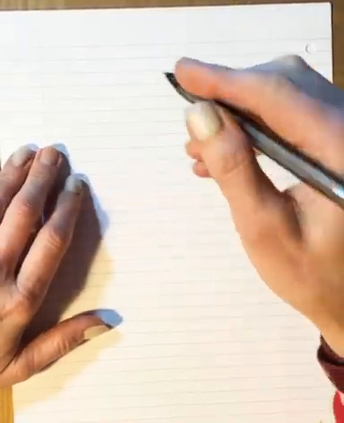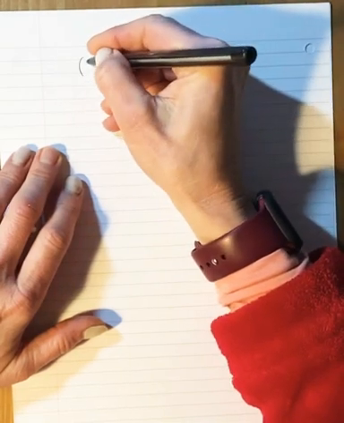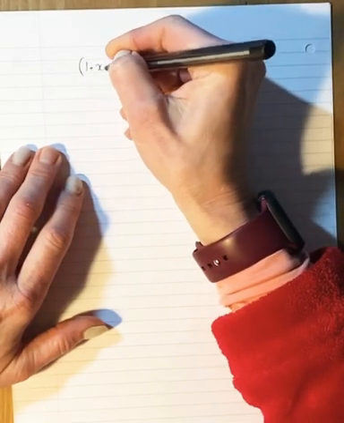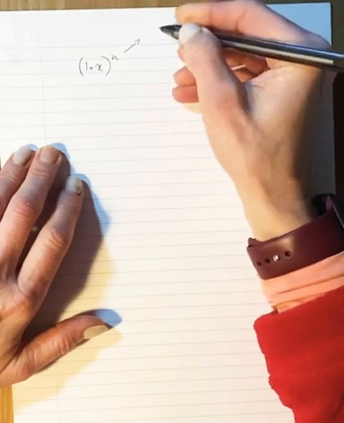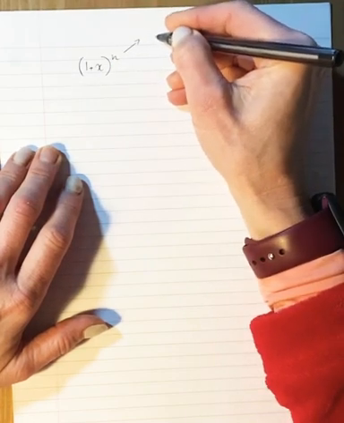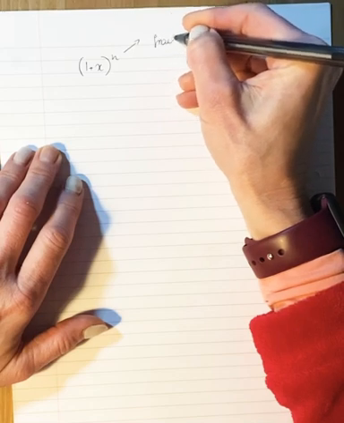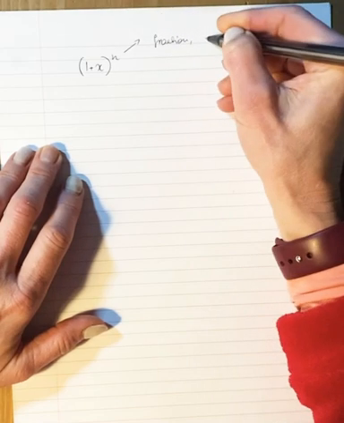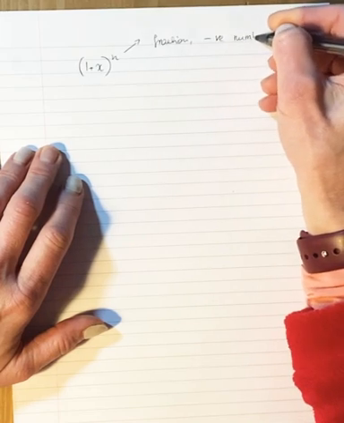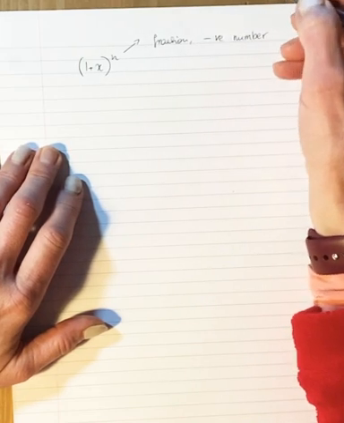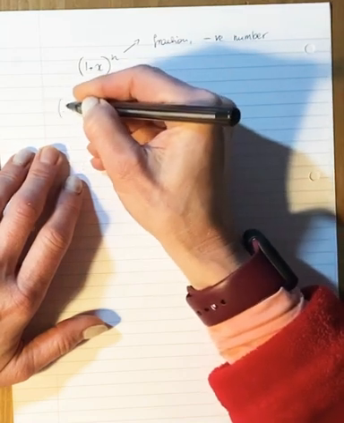Okay, so let's have a look at chapter 4, binomial expansion. We're going to expand expressions of that form, so 1 plus something to the power of n, where n this time is going to be either a fraction or a negative number. So we are extending the binomial expansion from last year.